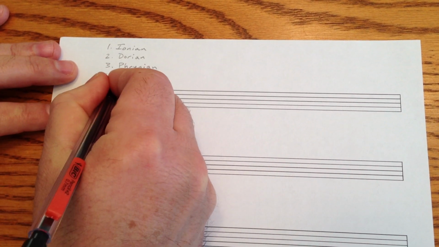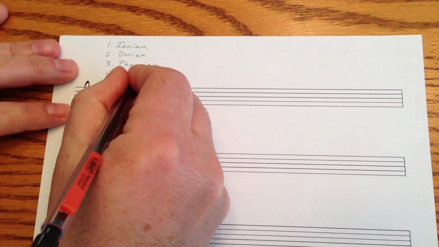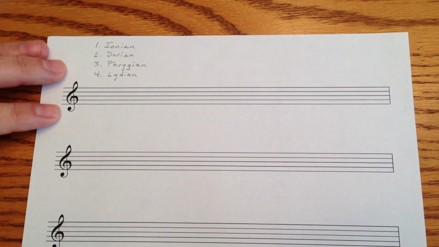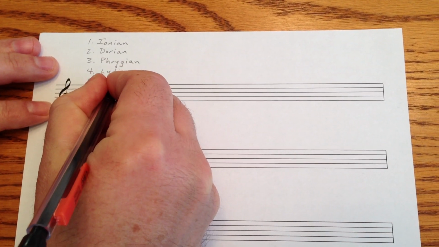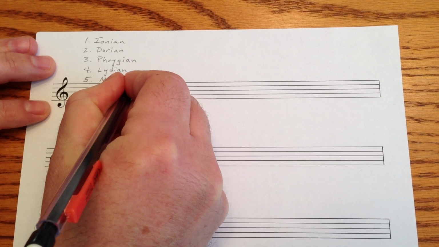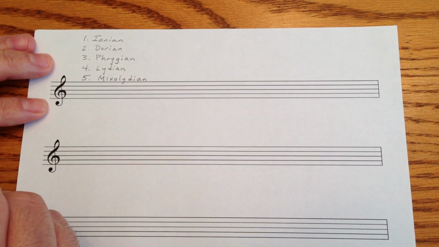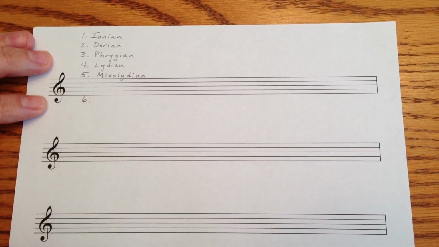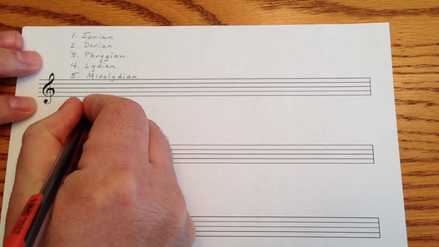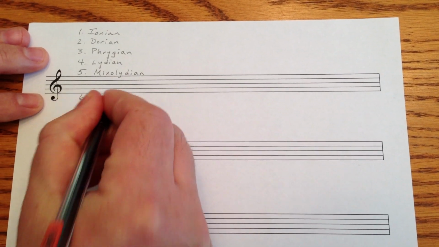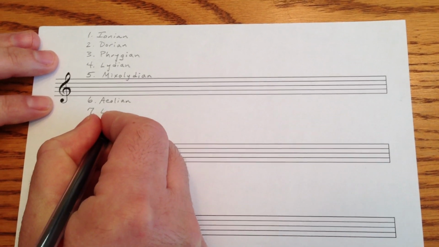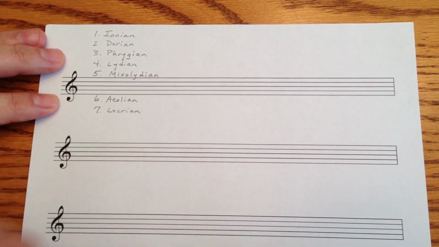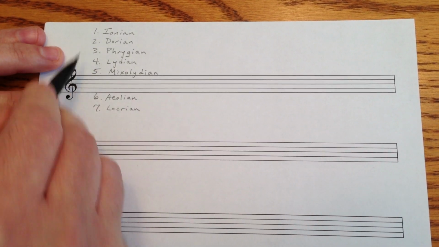Mode number 4, Lydian. Mode number 5, Mixolydian. Mode number 6, Aeolian. Mode number 7, Locrian. And you need to memorize these.